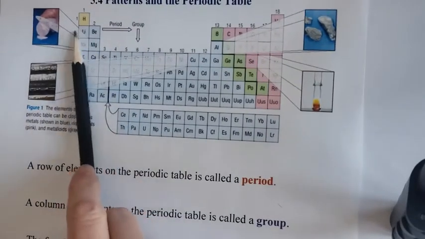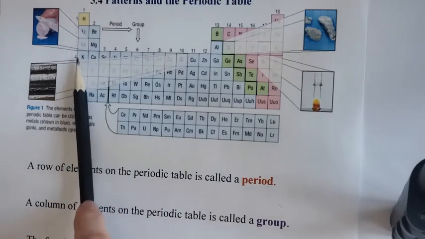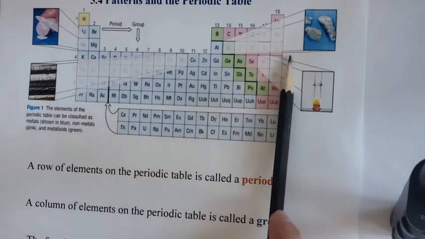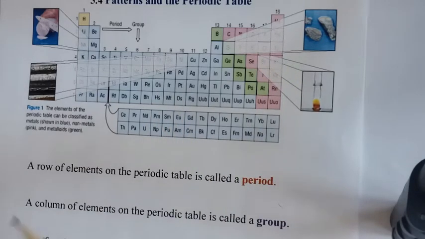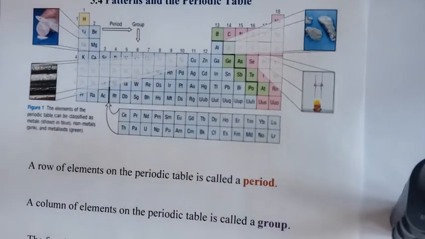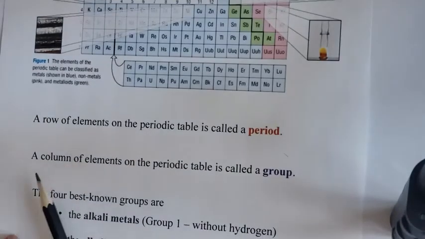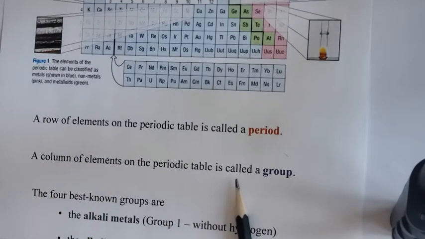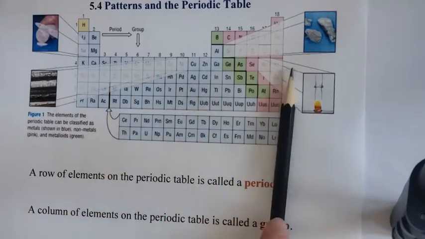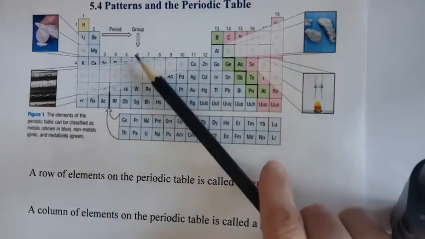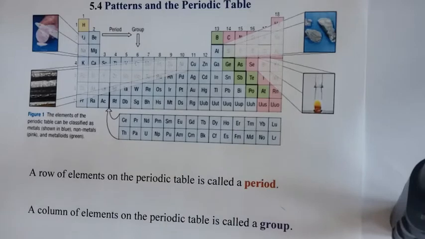If you look at the picture, it's pointing to the right and said those are periods. So if you start on the right and you move all the way to the left, everything in that row is considered a period. So it says a row of elements on the periodic table is called a period. Then if we go up and down, the columns. It says a column of elements on the periodic table is called a group or a family. Sometimes we call them families, sometimes we call them groups. So period is to the left and right, the whole row. Groups or families, we go up and down.